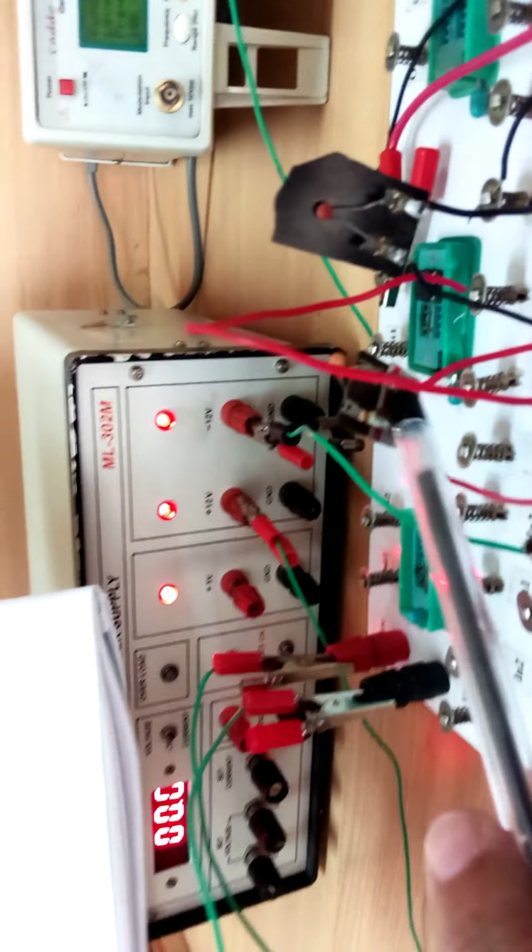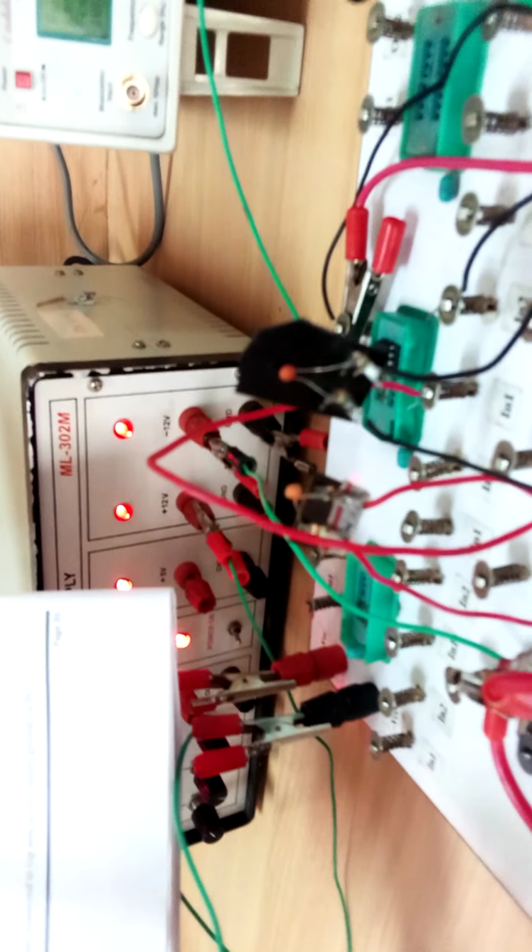So what are the components needed to be connected to pin number 2? To pin number 2 we need to connect 0.01 microfarad. You can observe this is pin number 2, and from pin number 2 I have connected 0.01 microfarad. Another two components, the feedback components, are CF and RF.